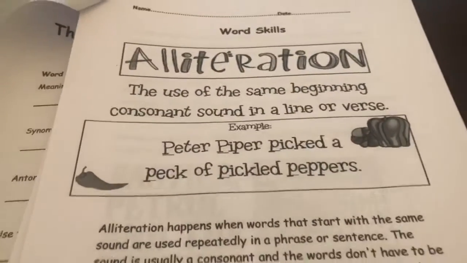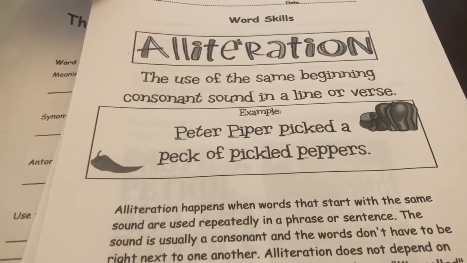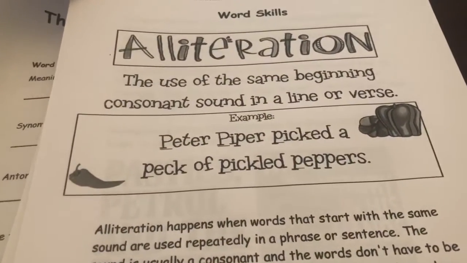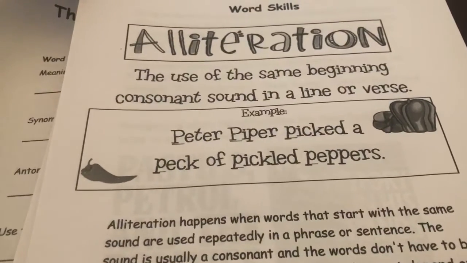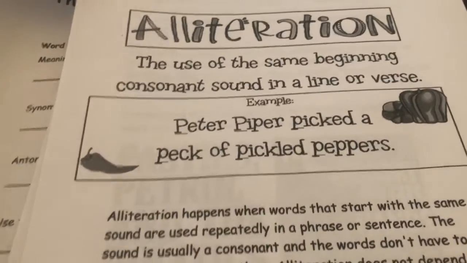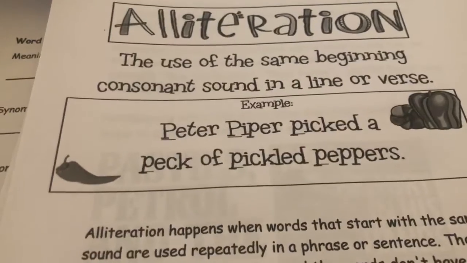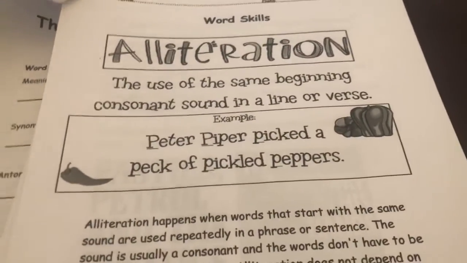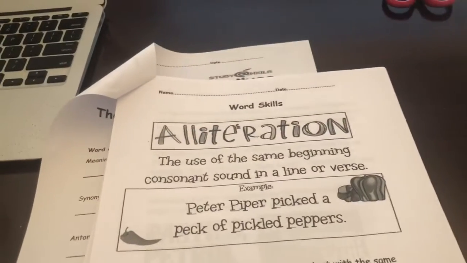And when you have an alliteration like that, where the beginning of the sound is repeated, it turns into a bit of a tongue twister. So it becomes a little bit tricky to say, especially if you're trying to say it fast. So Peter Piper picked a peck of, it can sometimes be quite difficult to say because you're repeating that same sound again and again.